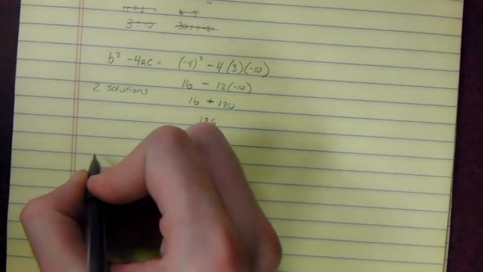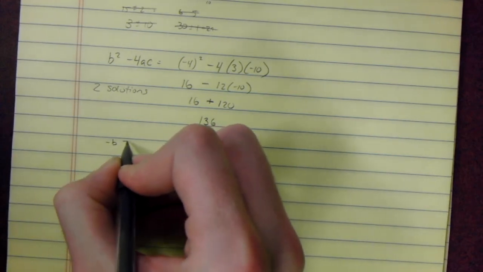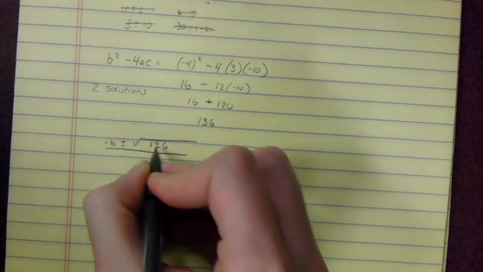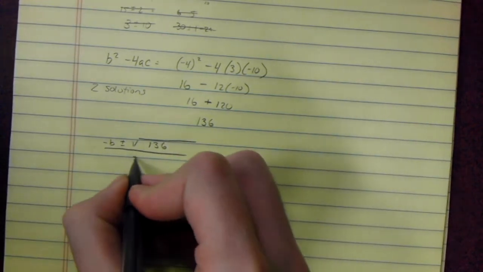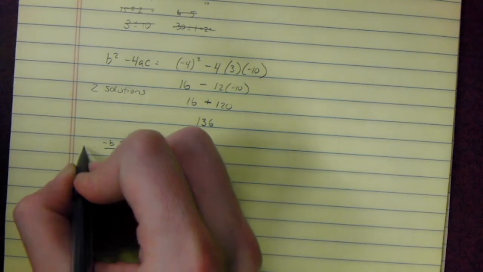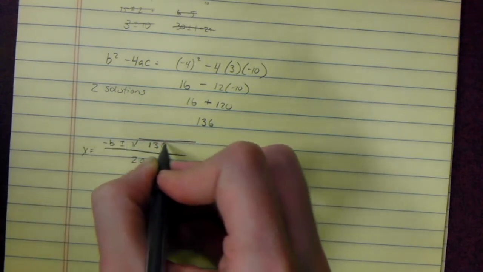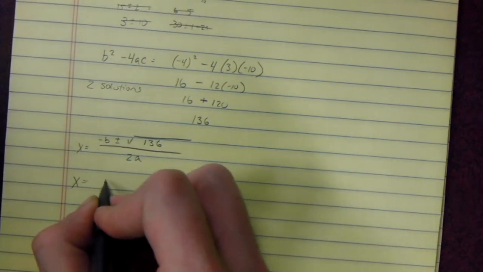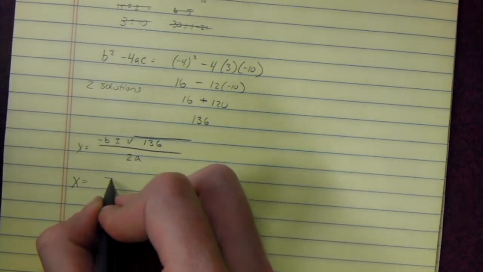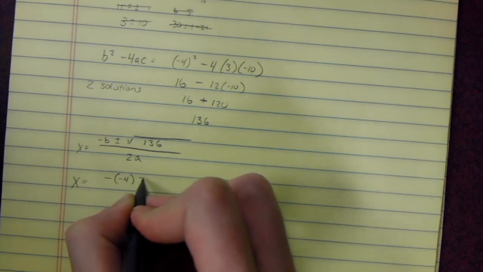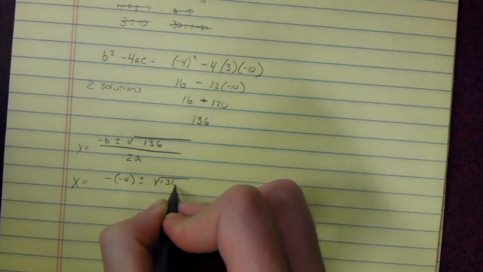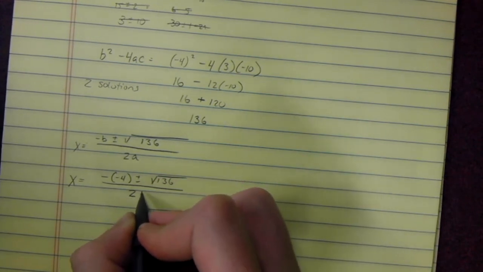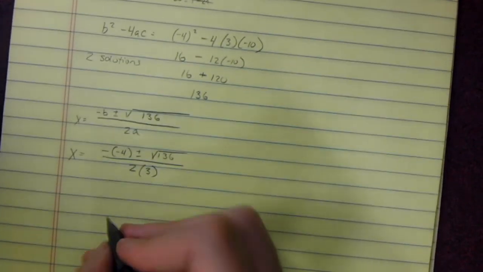So plugging this into the quadratic formula, we already know that b squared minus 4ac is 136. We just found that out. So x equals minus b plus or minus the square root of the discriminant all over 2a, which would be minus b plus or minus the square root of 136 all over 2 times a, which is 3.